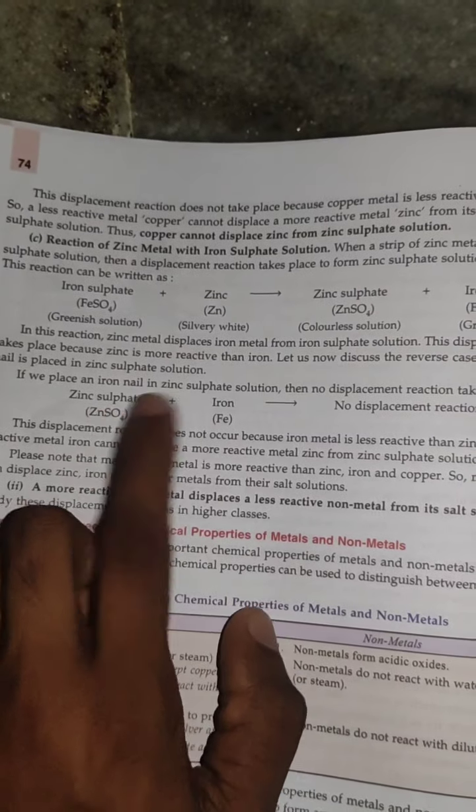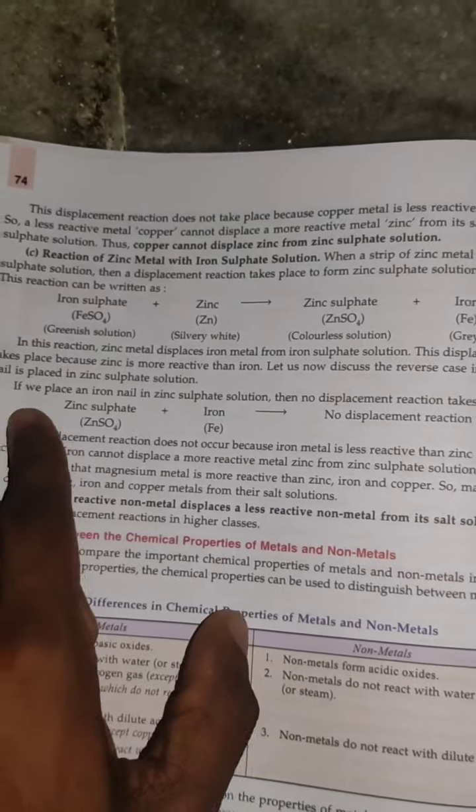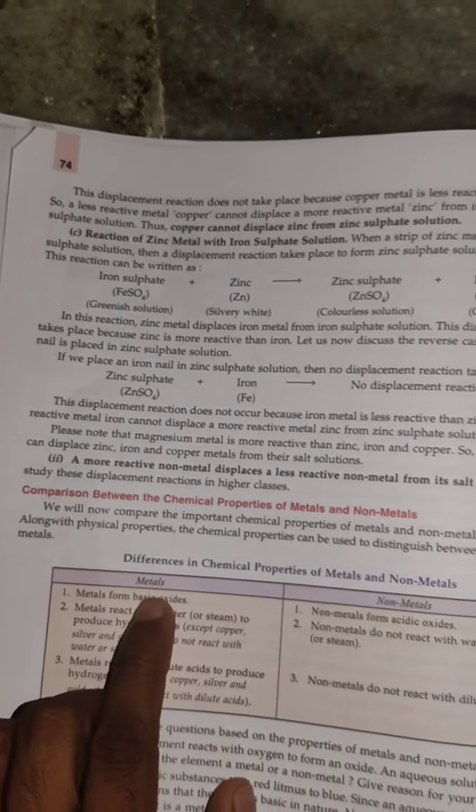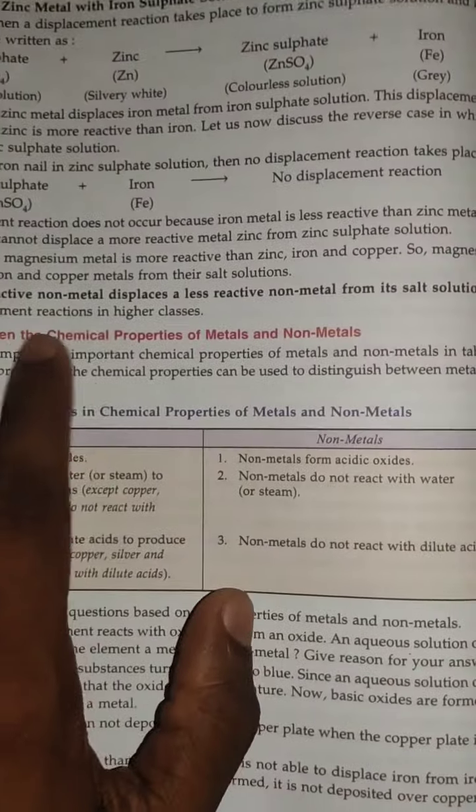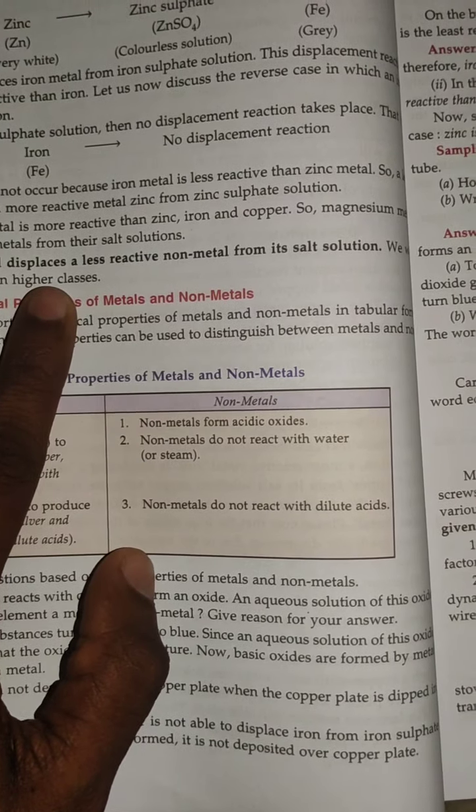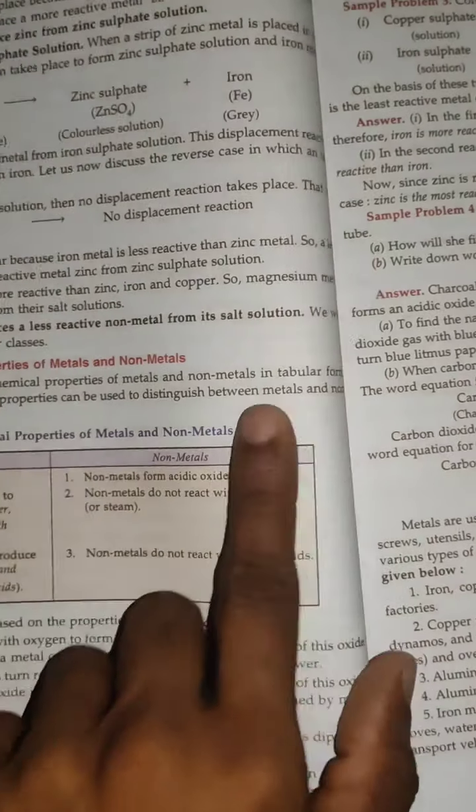Okay. So zinc sulfate plus iron means no displacement reaction. Why? Because zinc is more reactive than iron. Then a more reactive non-metal displaces a less reactive non-metal from its salt solution.